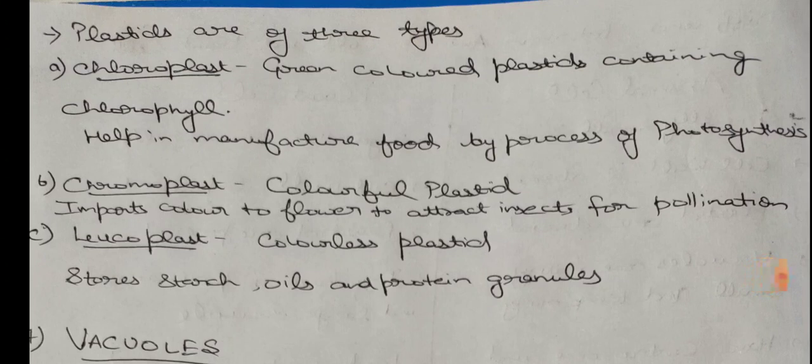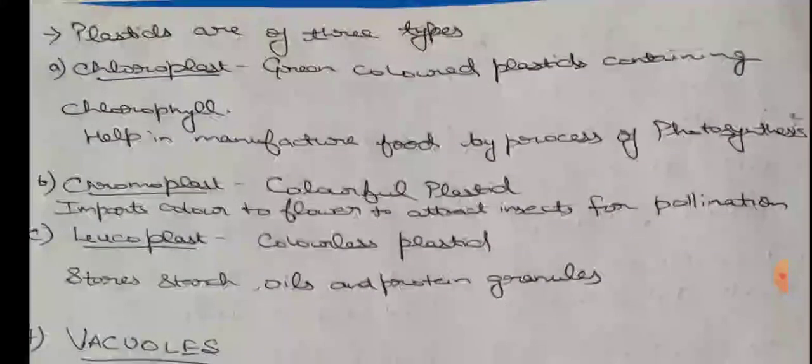Okay, so these are the three types of plastid: chloroplast, chromoplast, and leucoplast. If asked about the function of the plastid, then you can write either they help in manufacture of food, or you can say that it imparts color that attracts insects for pollination, or you can write that it stores food in the form of starch, oils, and protein granules.